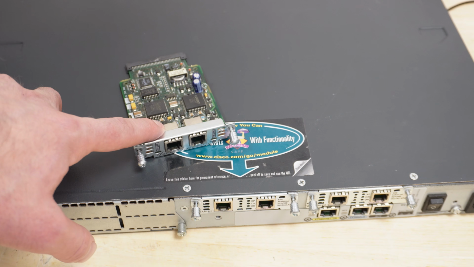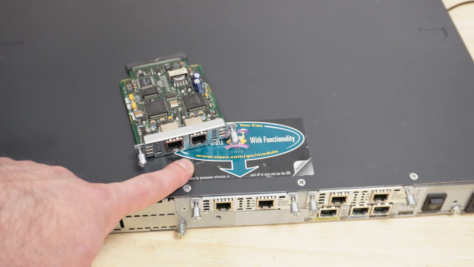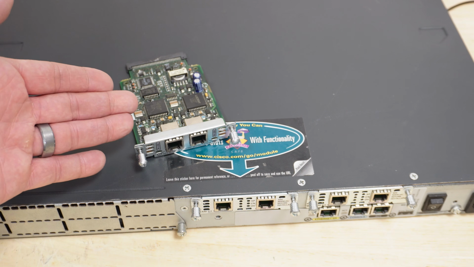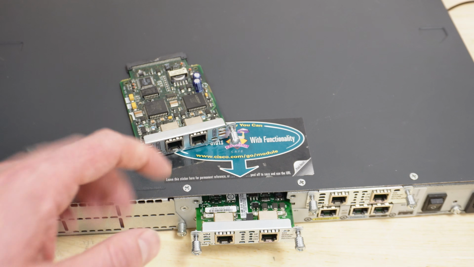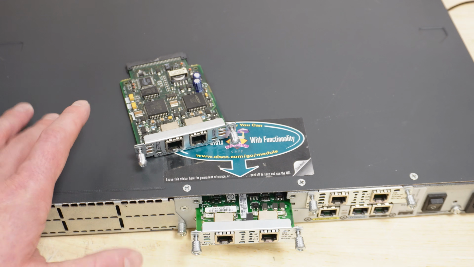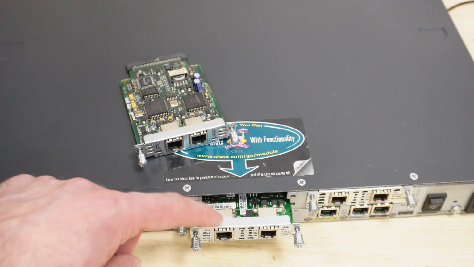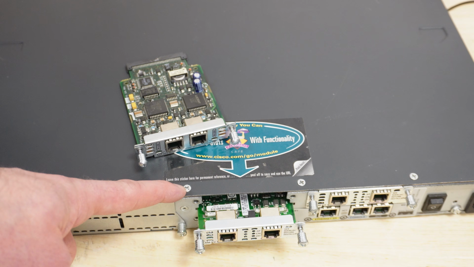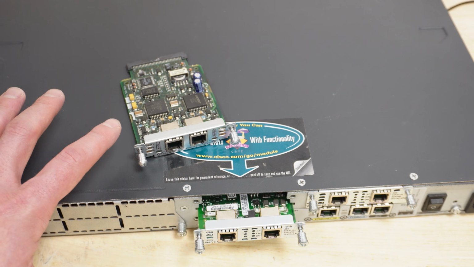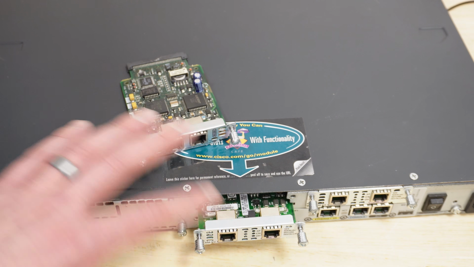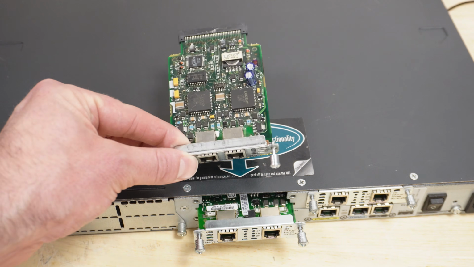Speaking of this FXS voice card, I was going to throw it in this 2600 that we just prepped, but I can't get it to work in this thing. When you're dealing with these different cards and modules, you worry about a matrix of issues: the physical form factor, since there are different iterations of these cards, the router you're running it on, and the IOS version, the software version that's on the router. I do not have the right combination of all of those things to make this card work in here.